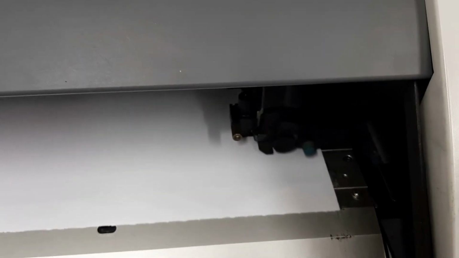Test cut. So now there's a test cut, a square and a circle, and then you just weed one from the other. So my test cut is right here. You may not be able to see it. It's right beside that registration mark, right where my blade is. So I weed the circle away.